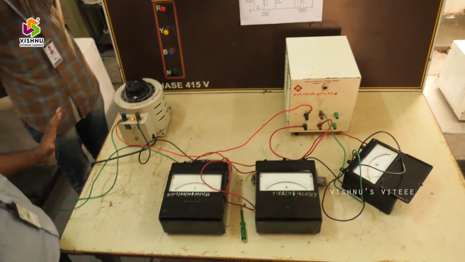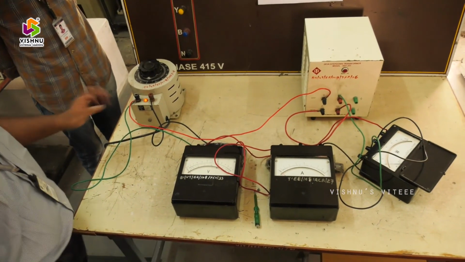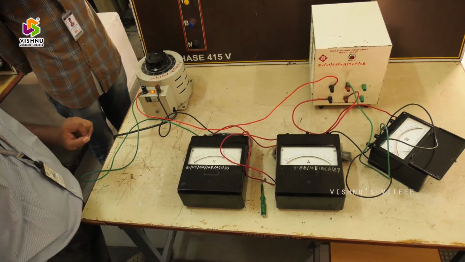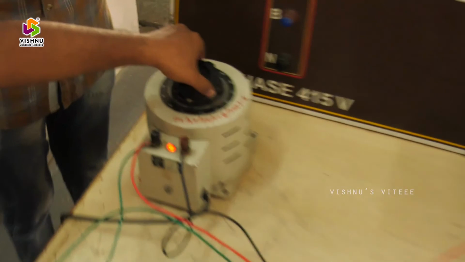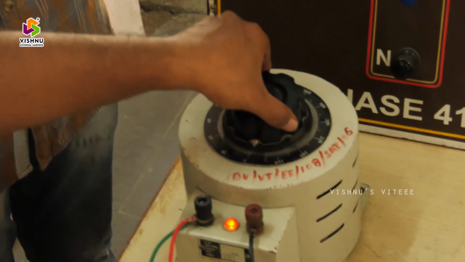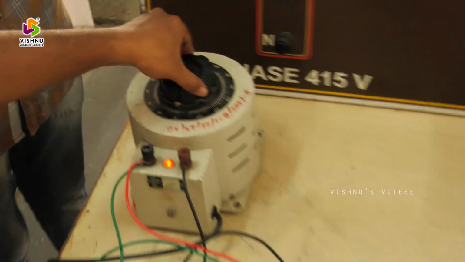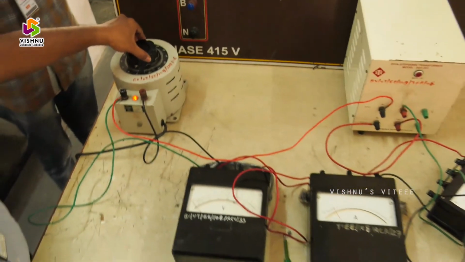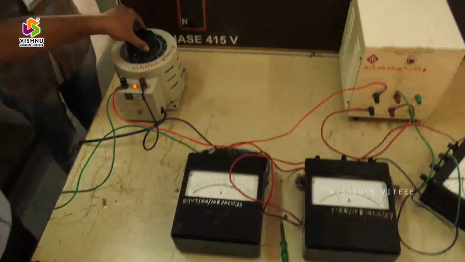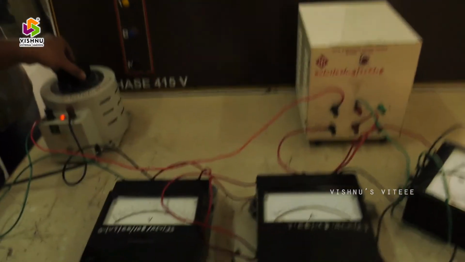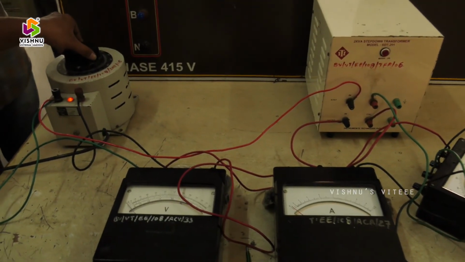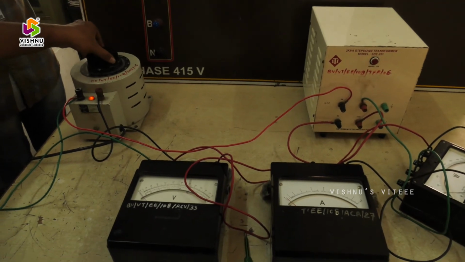Now switch on the power supply. Now we have power across the auto transformer. After getting power across the auto transformer, vary the knob of the auto transformer from the 0 position and slowly increase the voltage across the transformer. The knob will be varied up to the main condition for operating the short circuit test on a transformer, which is rated current.